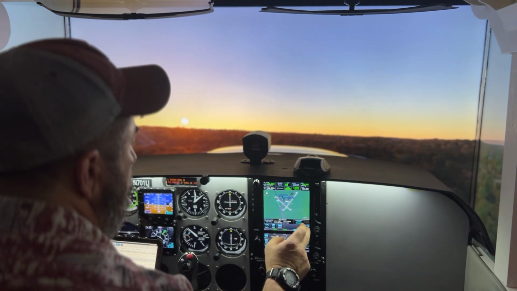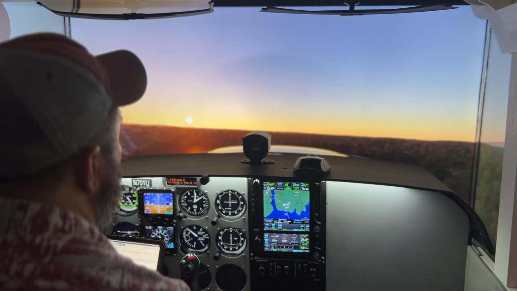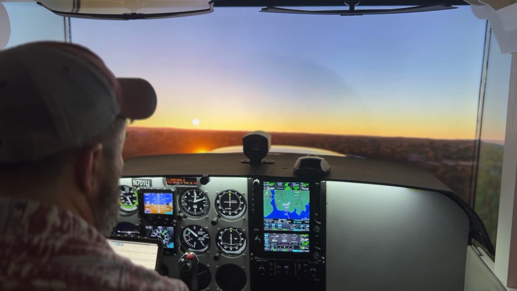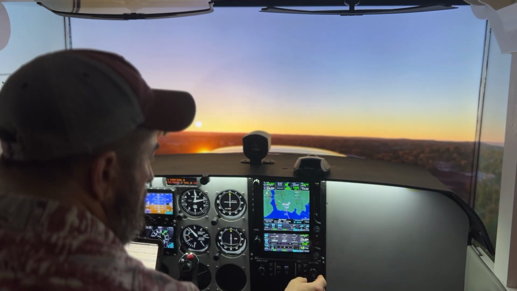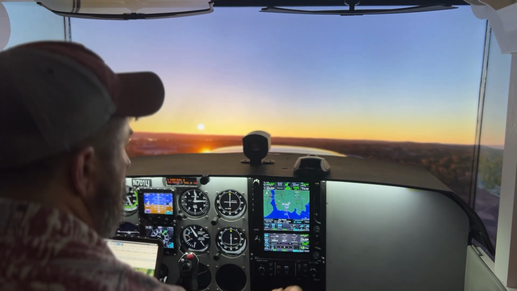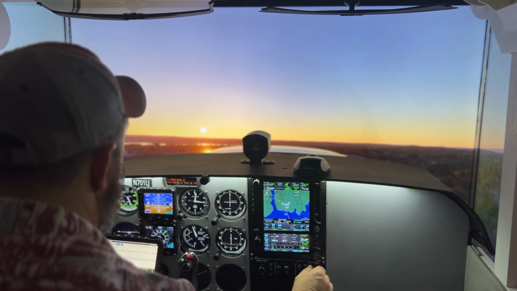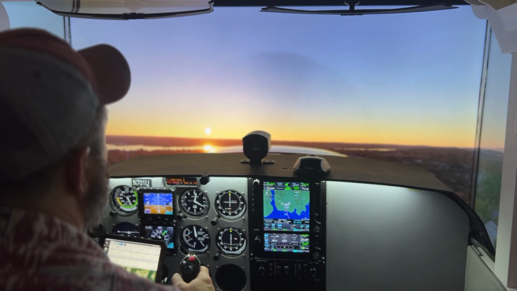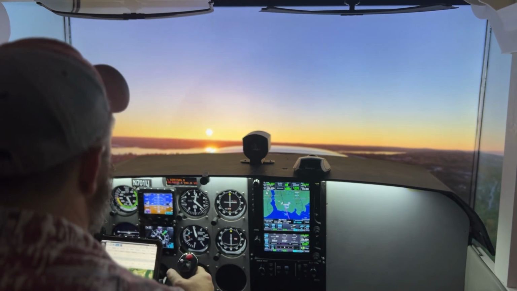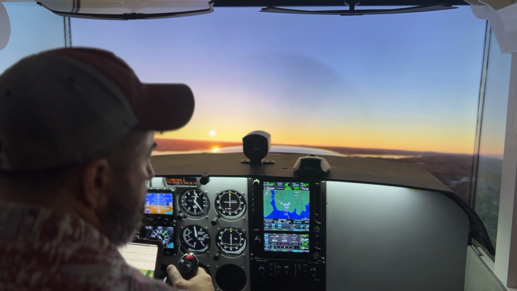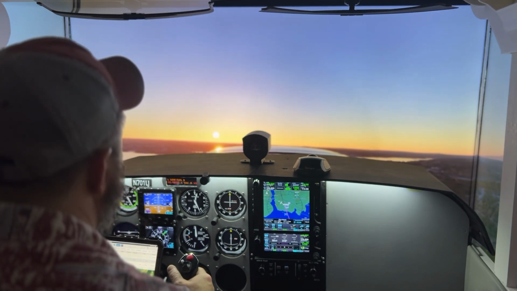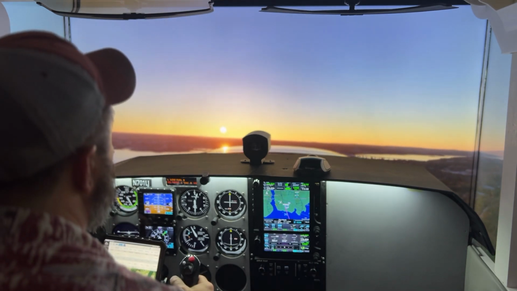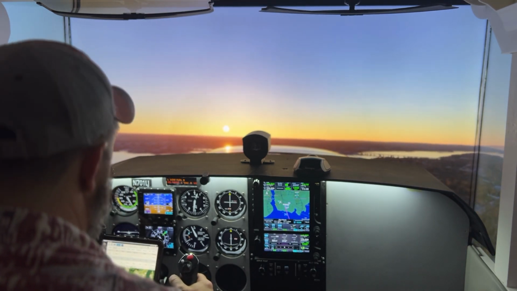Now let's zoom out a bunch. We are slowly coming up. And fly out, come back around, and get on track. Nice leisurely turn here in a little bit.